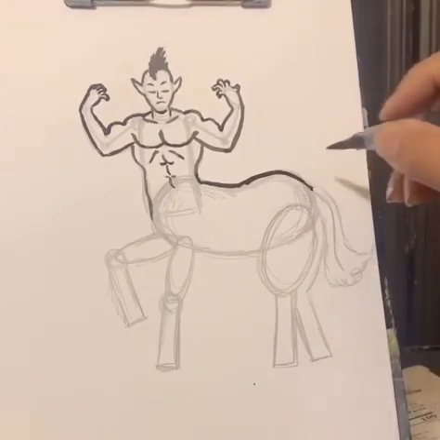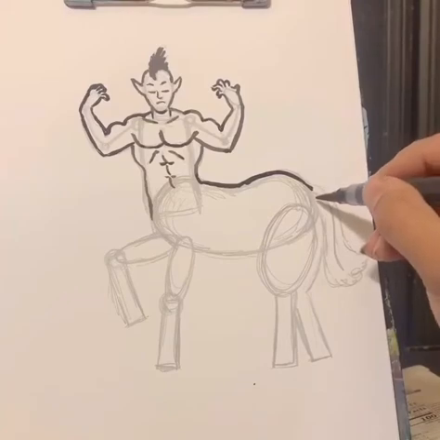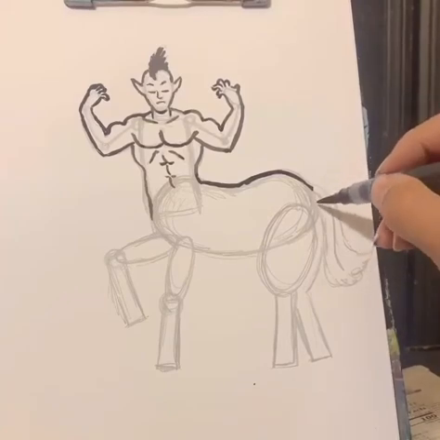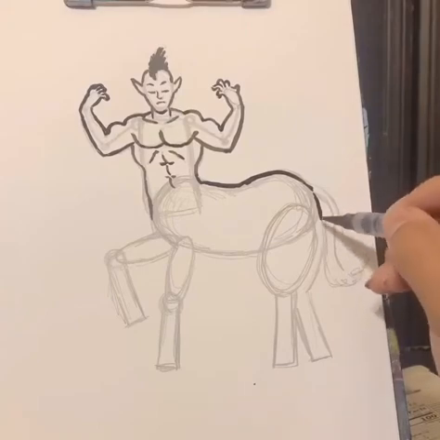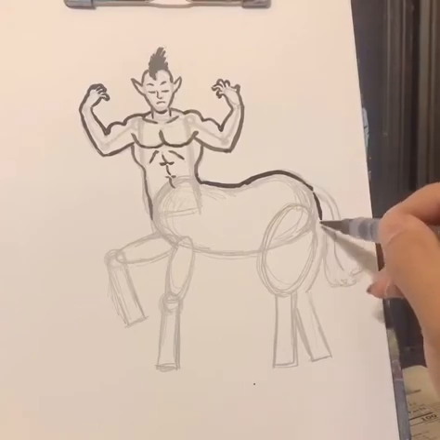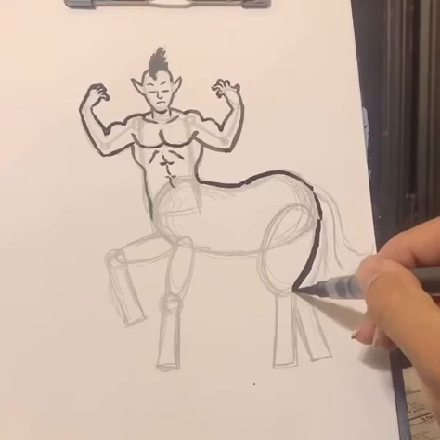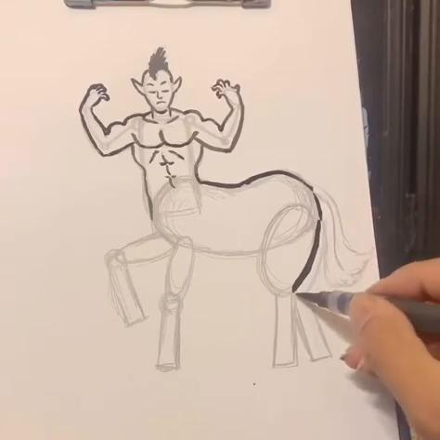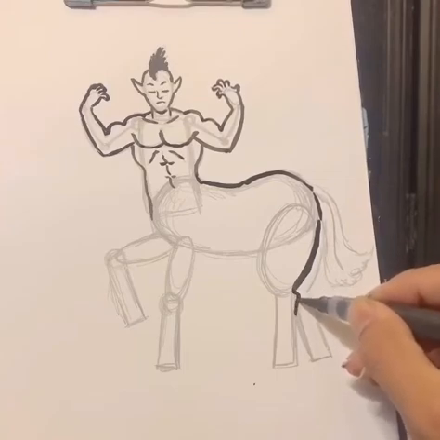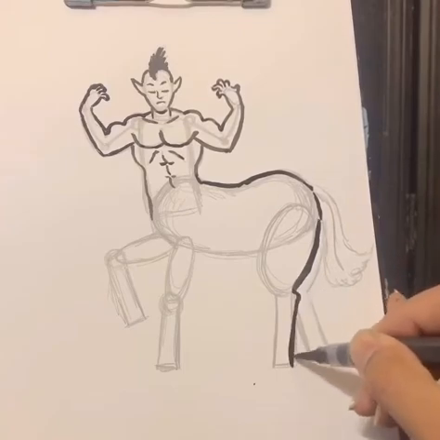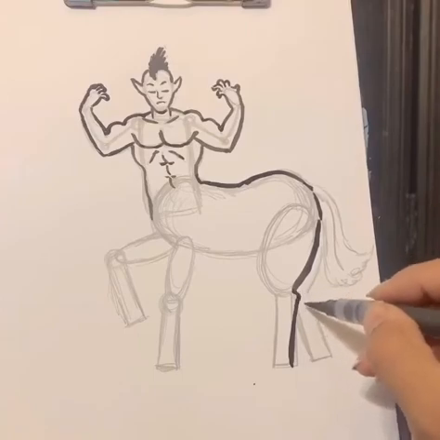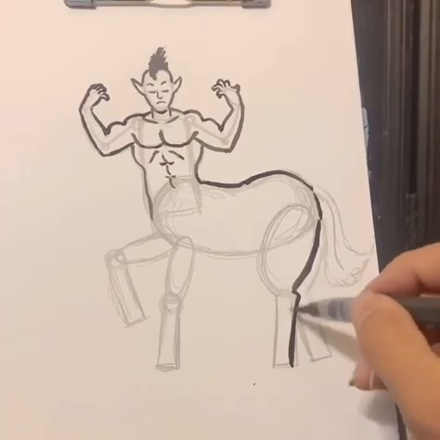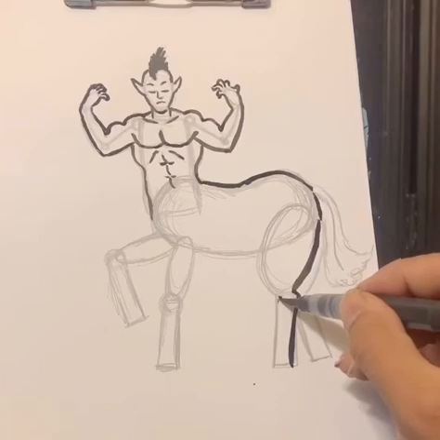And then I want us to continue down the flank, and we'll follow this oval right in the front, but we will make a little curve here to show that this is the back leg of the centaur, so it bends that way, right? Instead of making it flat where the rectangle is.